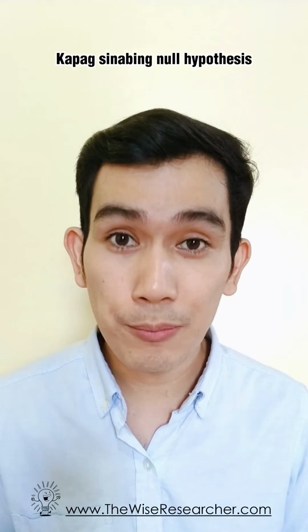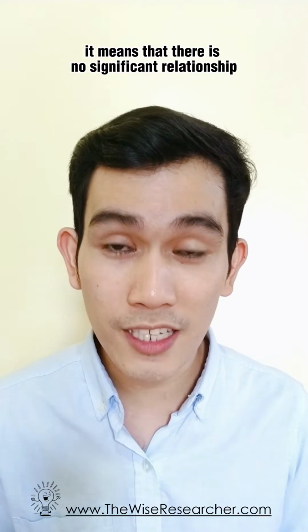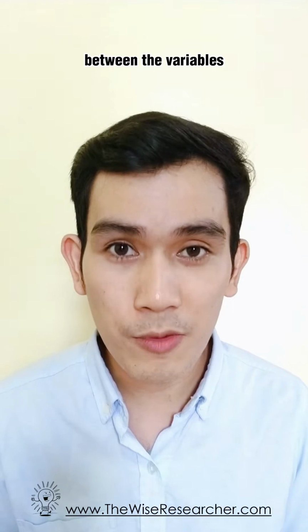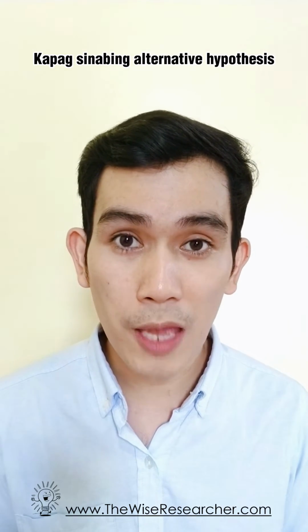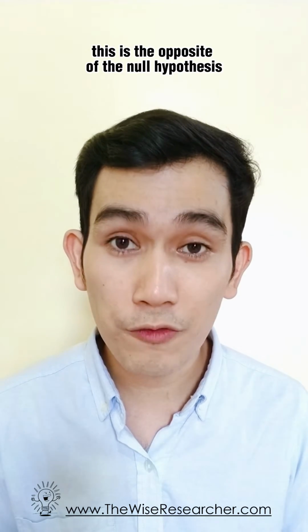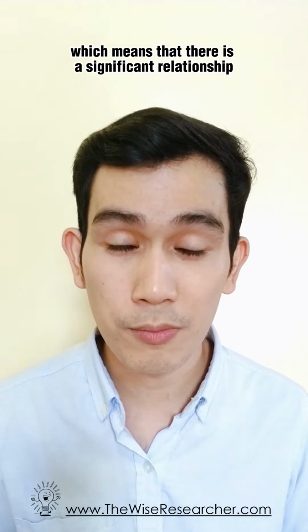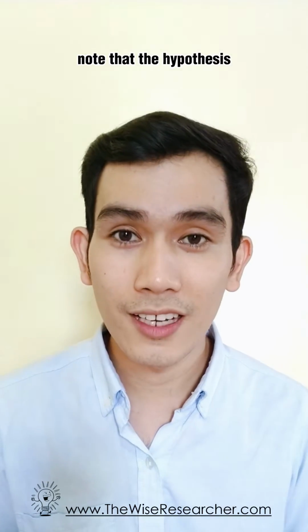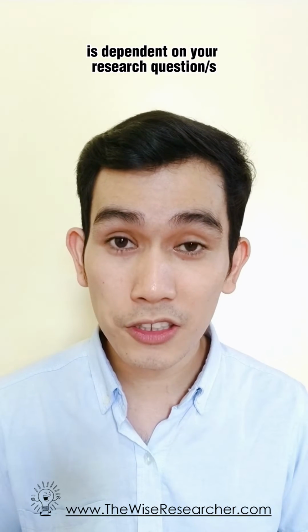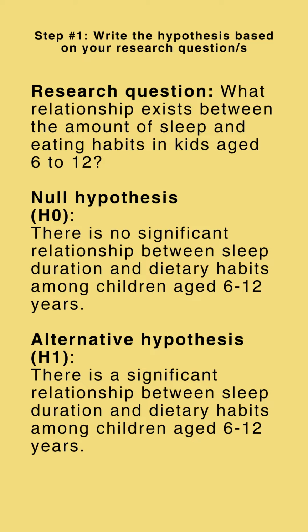Kapag sinabing null hypothesis, it means that there is no significant relationship between the variables. Kapag sinabi namang alternative hypothesis, this is the opposite of your null hypothesis, which means that there is a significant relationship between the variables. Note that the hypothesis is dependent in your research question.